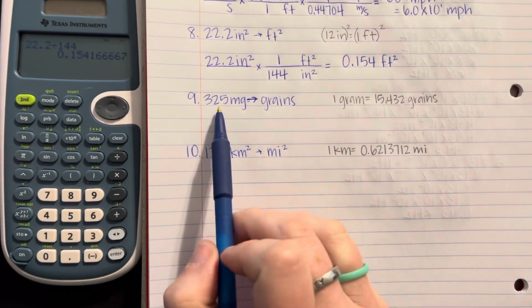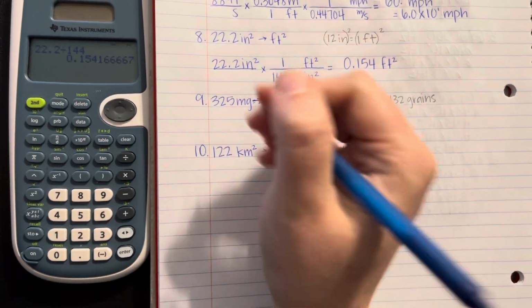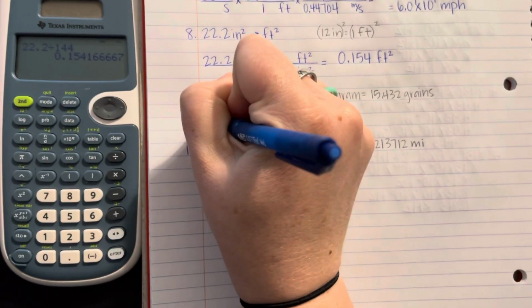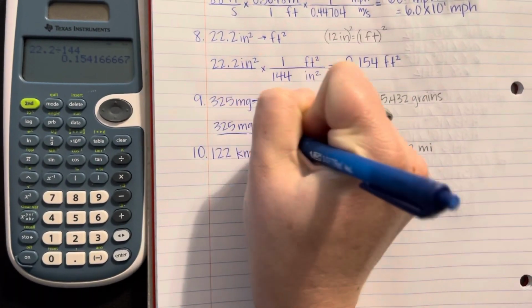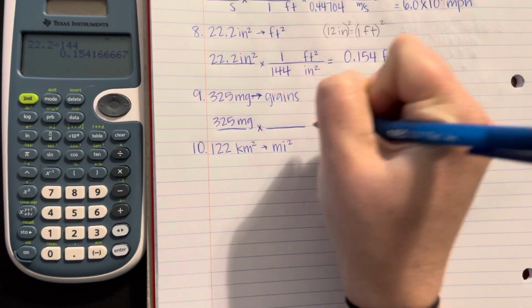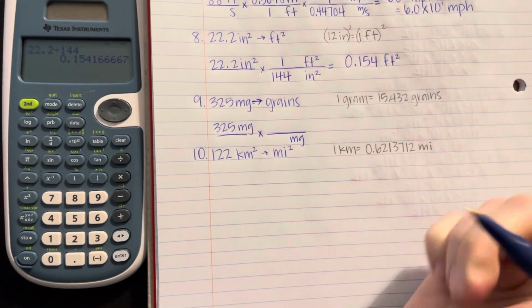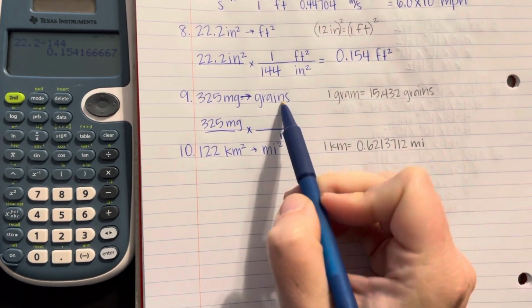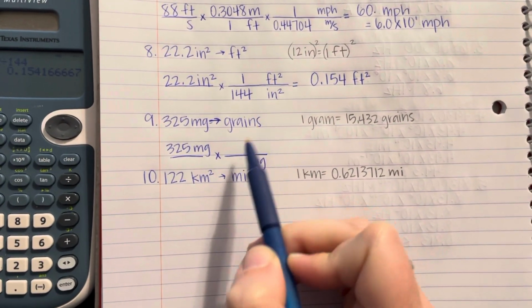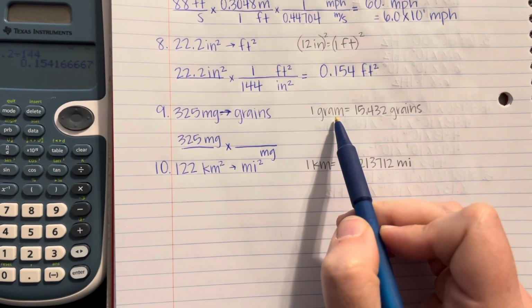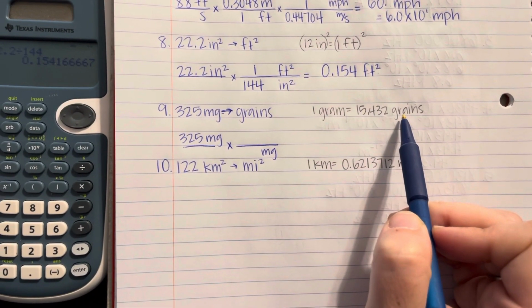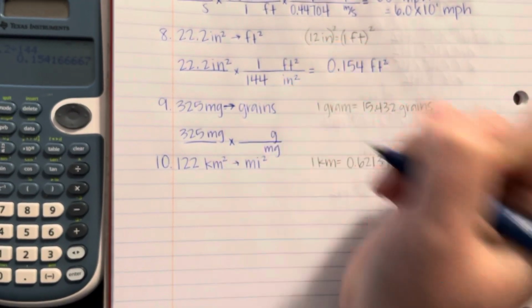All right, next one. Oh, I didn't leave enough space for this one. Shucks. Okay, 325 milligrams is what I start with. I know I need to cancel out milligrams, but let's see where we can go from there. Okay, I'm trying to get to grains, but I don't have a milligrams to grains conversion. I have grams to grains. Okay, which tells me that I need to go to grams first.